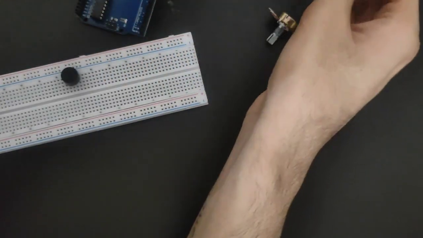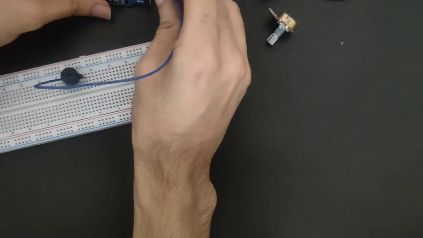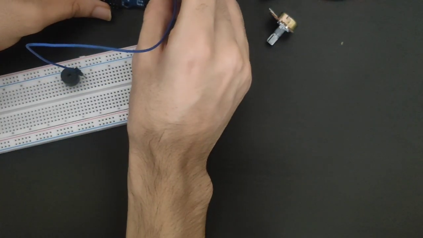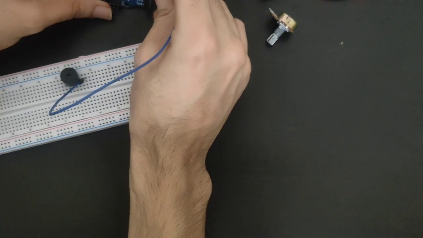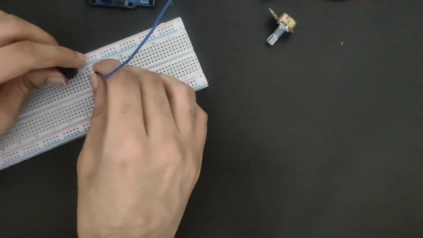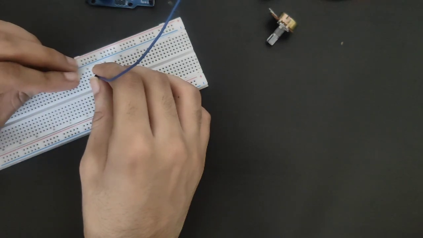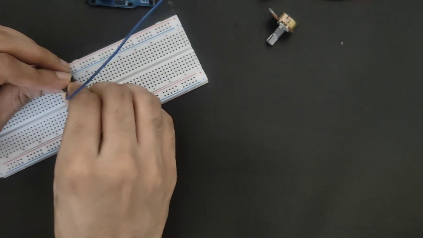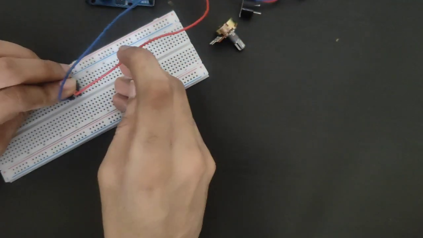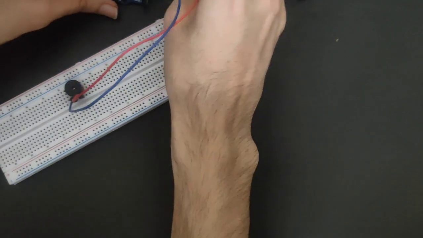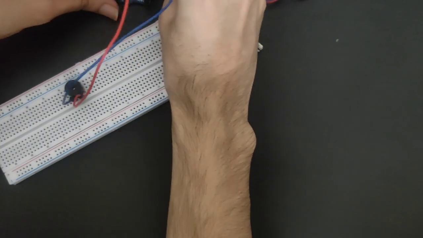This won't work with an active buzzer because, like I said, we can't change the frequency of the active buzzer. It's at a fixed frequency, so we'll still use pin 11 with the blue wire. Let's connect it like this. That going through GND. Okay, yeah, so this is all we need, and I'll see you guys back with the IDE.